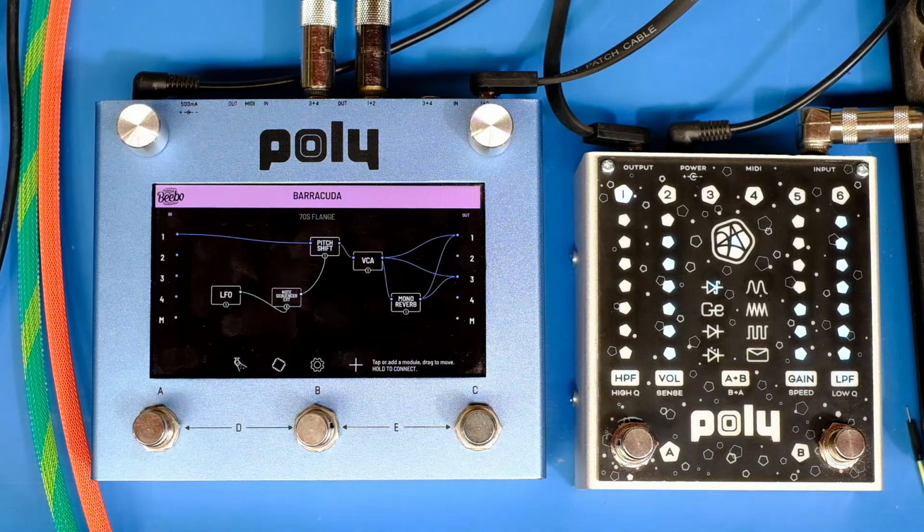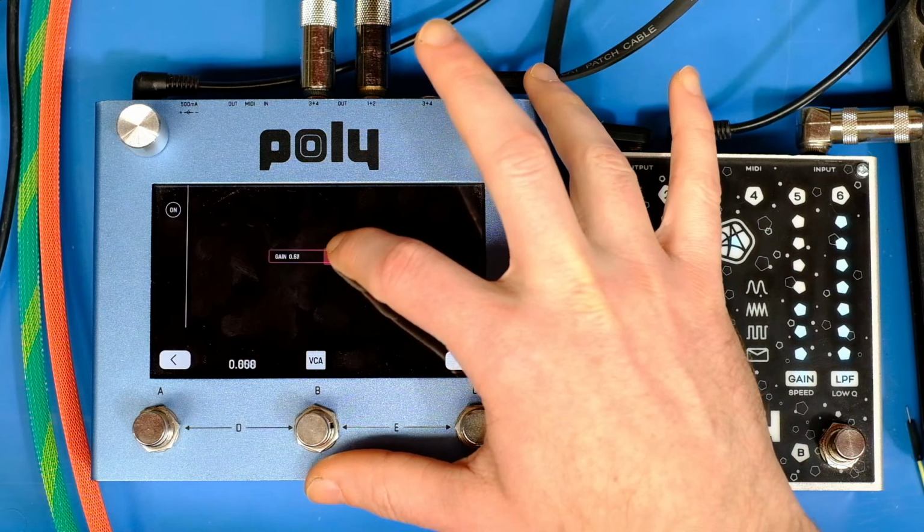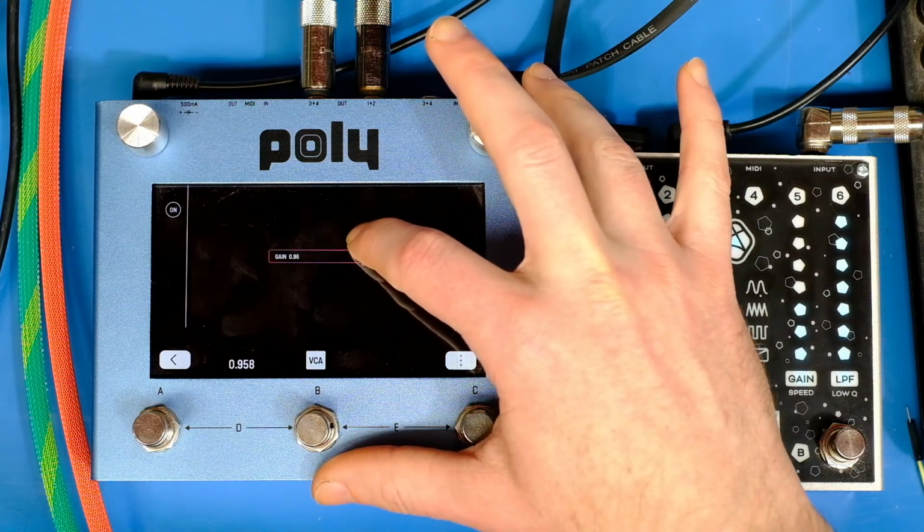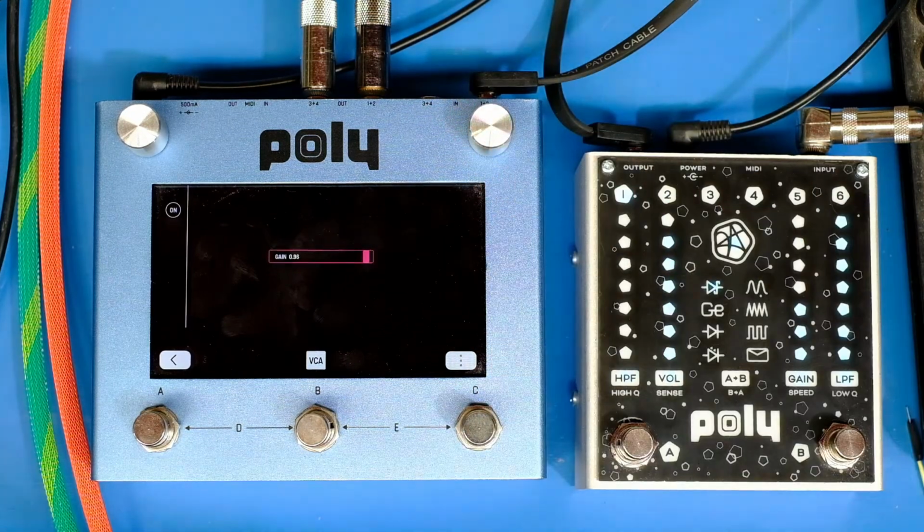So now, if I turn up my levels here, that's much, much quieter. You can hear what I'm playing gets pitch shifted if I strum.